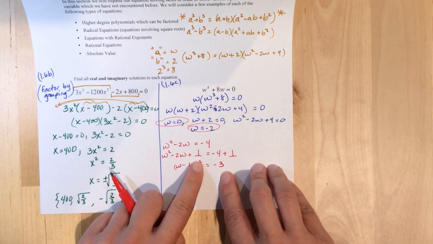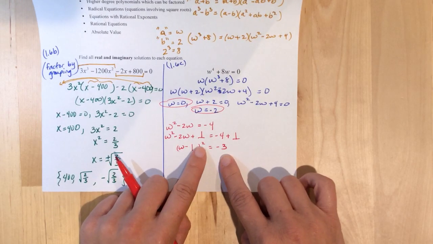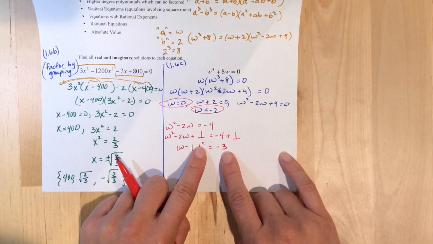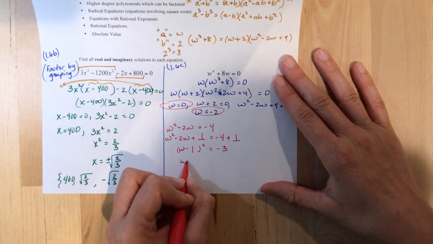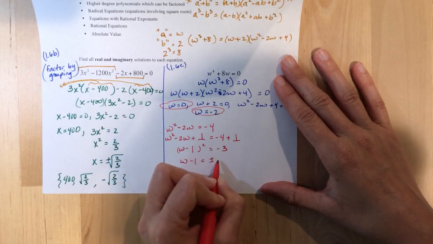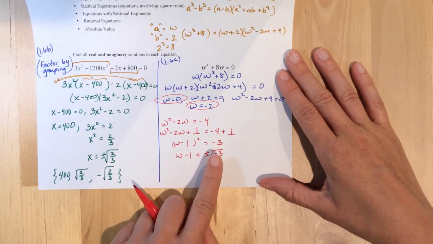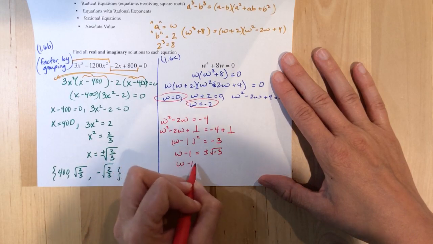So now something squared is equal to a negative number. Remember, nothing squared technically can be a negative number, which is where the fact that I know this is imaginary comes into play. So take the square root of both sides. Don't forget the plus or minus. But now we have that negative under the square root, so what do we need to pull out?